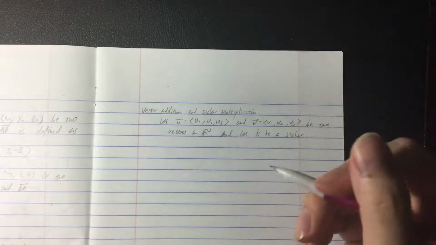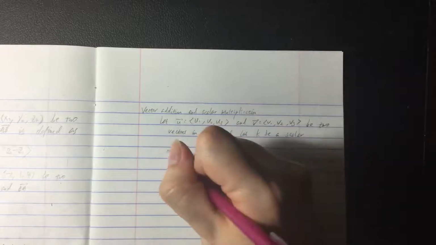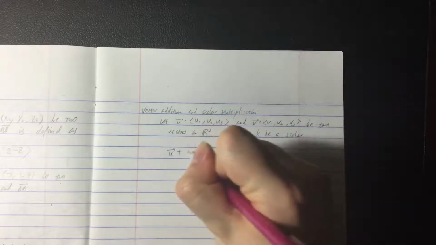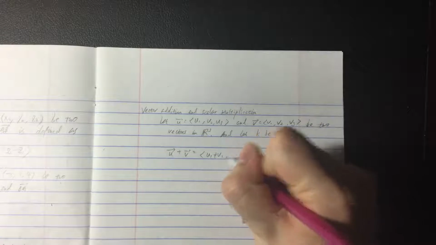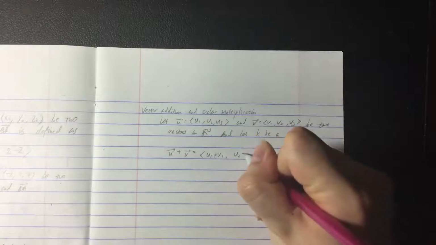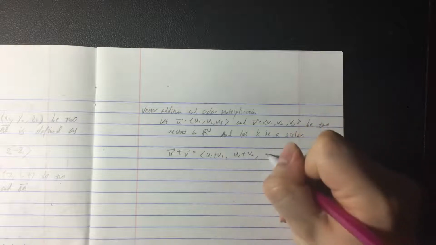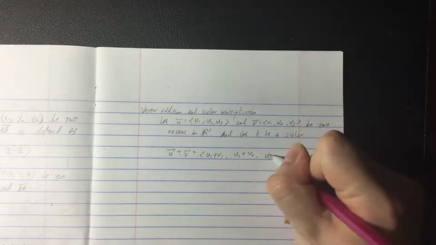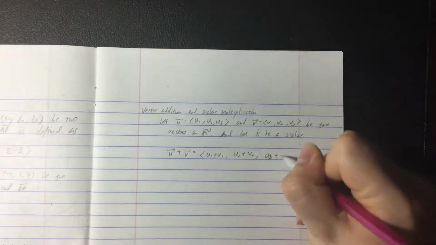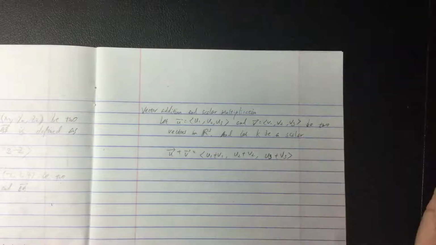We define vector addition like this. u plus v is <u1 plus v1, u2 plus v2, u3 plus v3>. That's called vector addition.